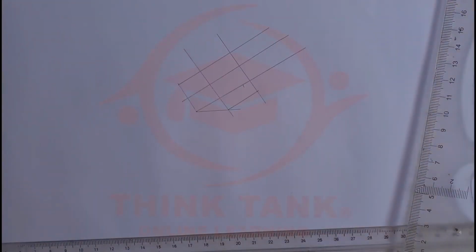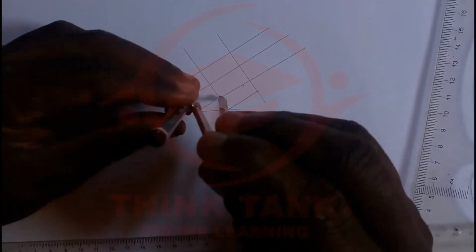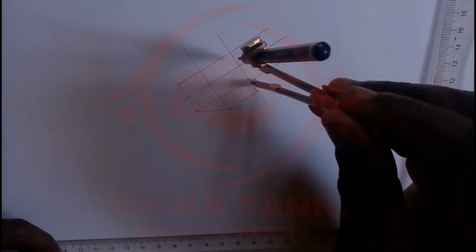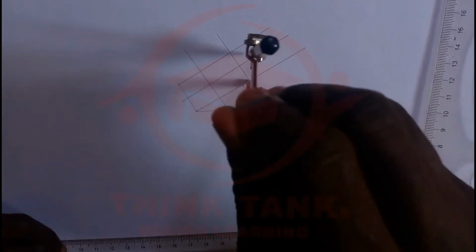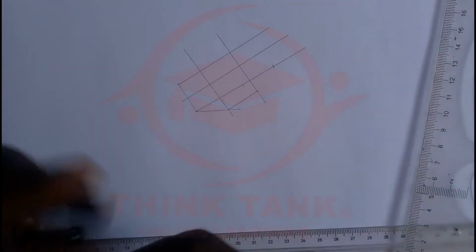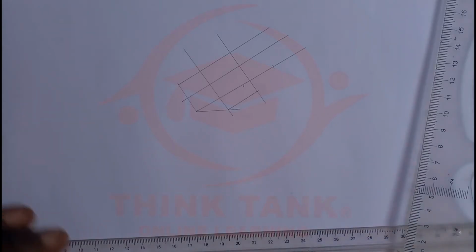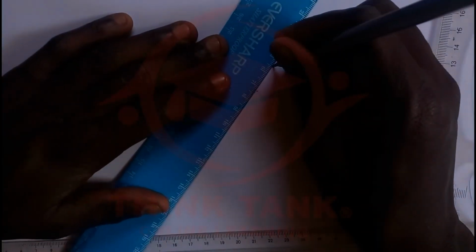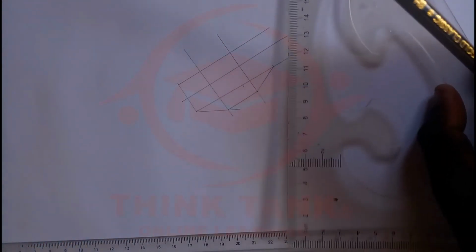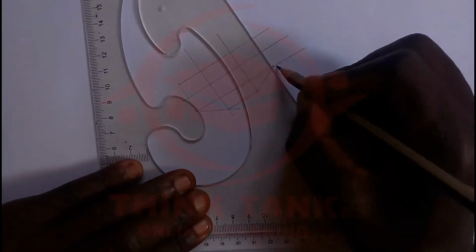Now we're going to measure the distance from here to here, like this, and come to this point. I'm going to do the same right here. Now I'm going to join this using a ruler, and do the same right here.